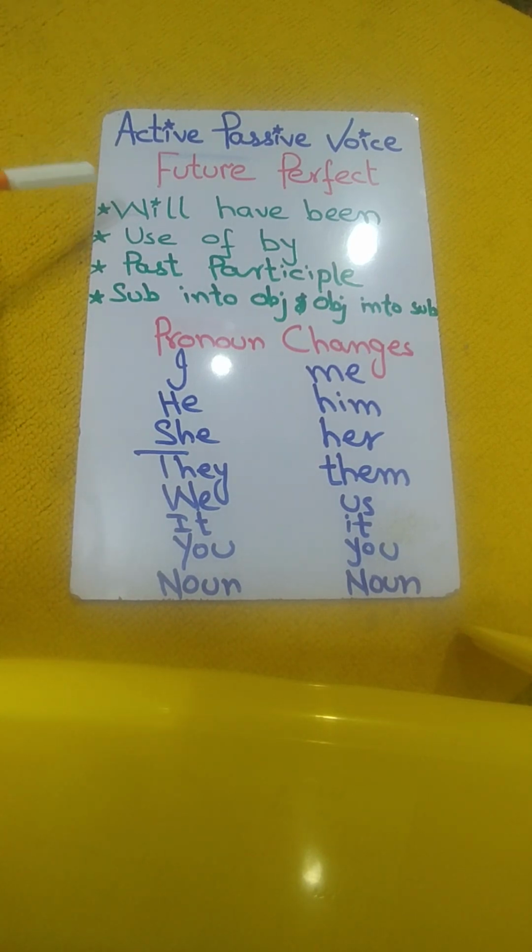In passive voice, we will use will, have, been as helping verbs. What is the helping verb of future perfect tense passive voice? Will, have, been. Use of by will be there, and we will use the past participle. In future perfect tense passive voice, we will use the third form of the verb, or you can say past participle. Subject will take the place of object and object will come in the place of subject. Pronoun changes will be there.